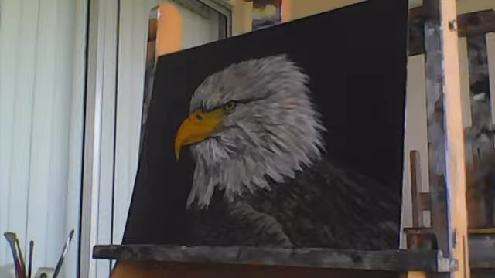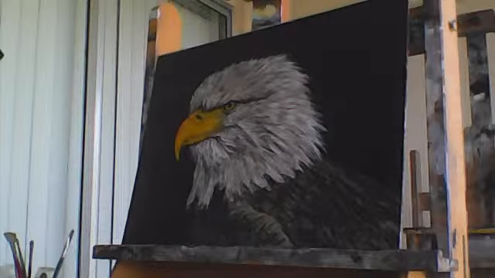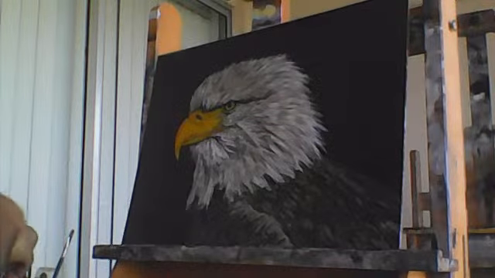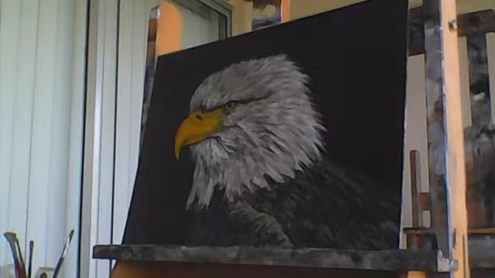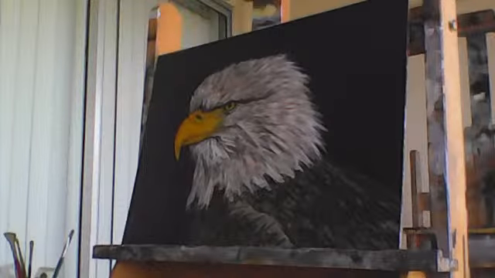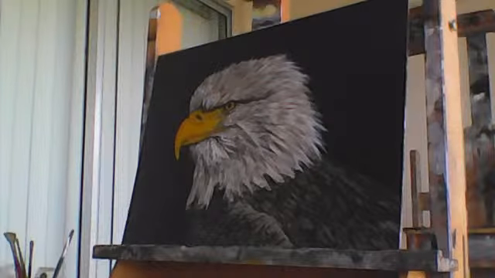The medium I use is Alkyd, a thin Alkyd medium.